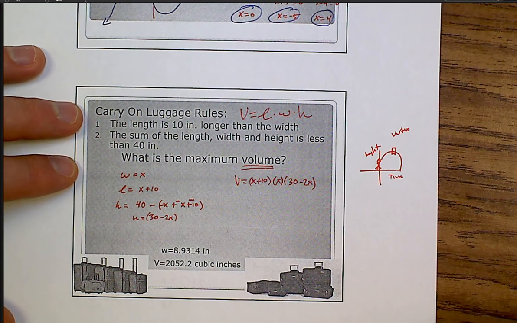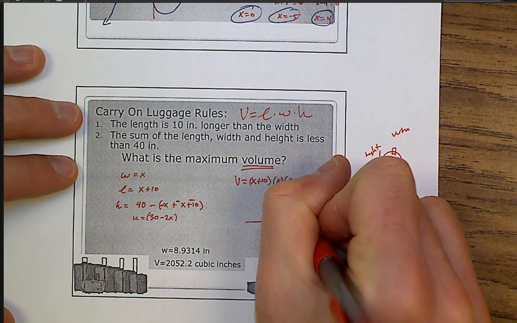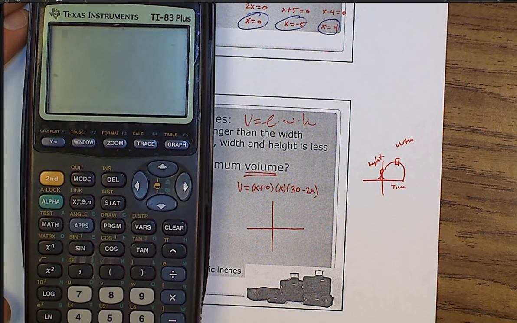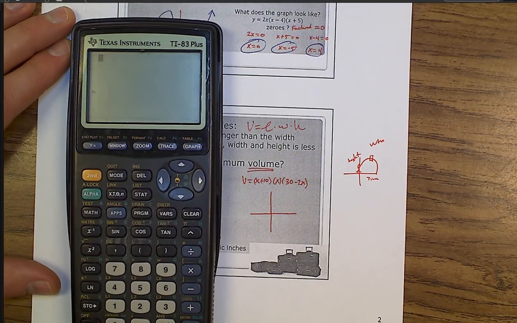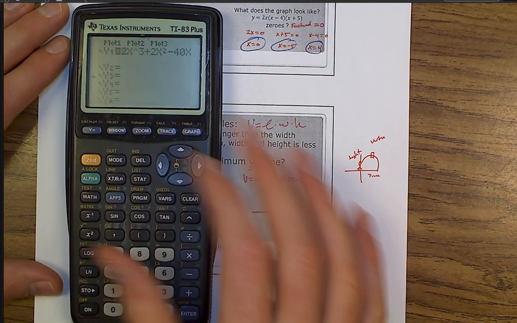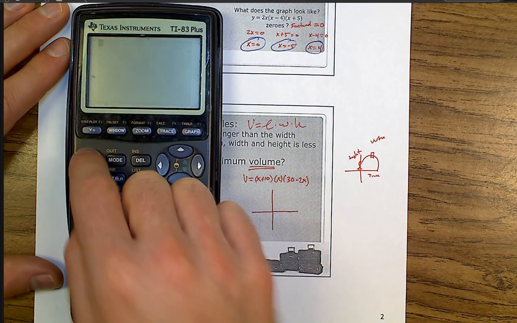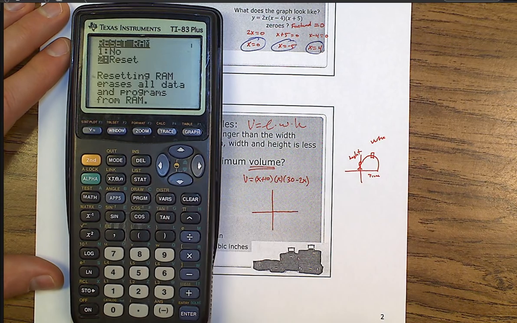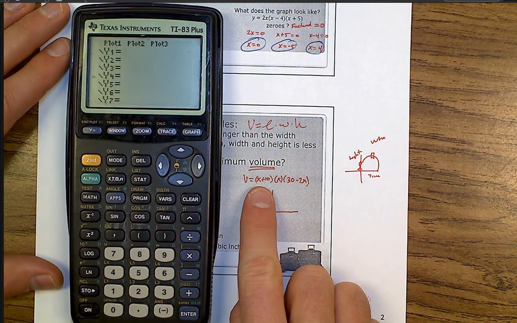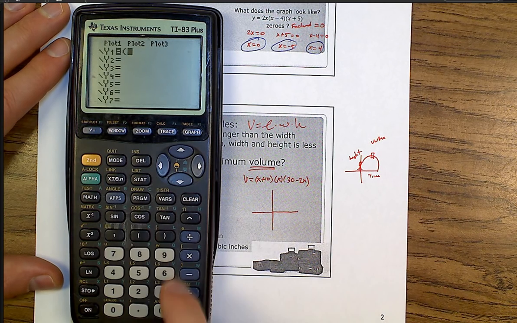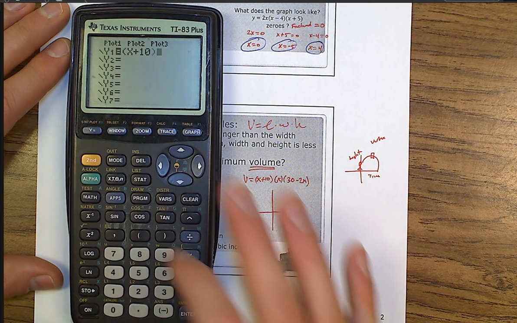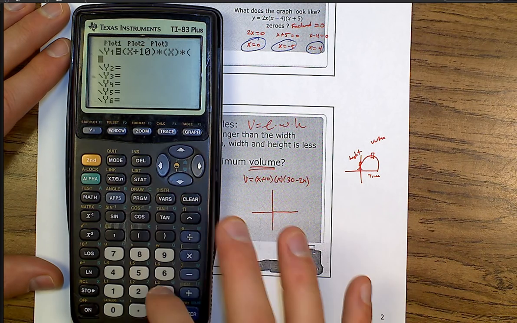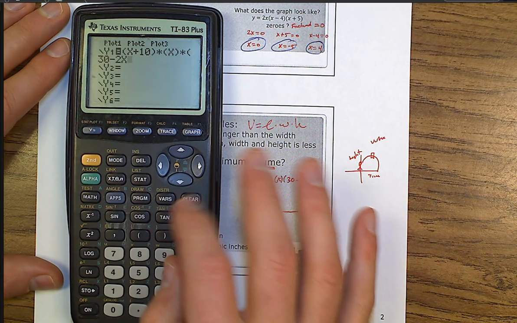When you graph this, I'm going to do it in my graphing calculator with you. So let me get my graphing calculator out. I'm going to make this a little bit smaller here. I'm going to go to y equals. I'm going to clear that. I'm going to reset my calculator because I think I had something left in here from before. Just a quick reset. Go to y equals, and now I'm going to type in, using parentheses, x plus 10. I'm going to hit my times button, times x, times 30 minus 2x. I hope this works here.